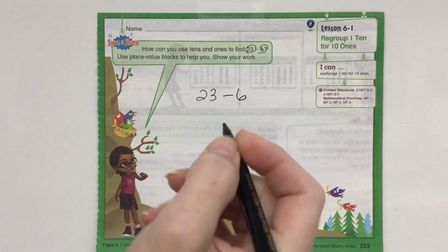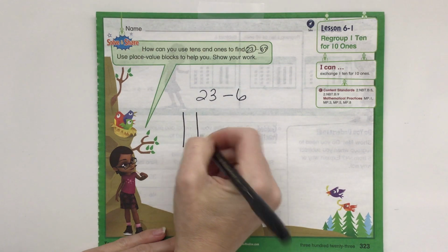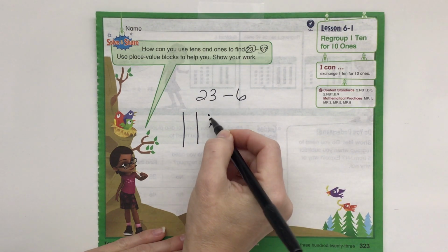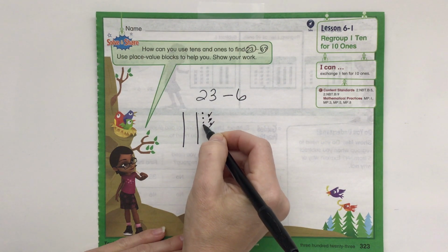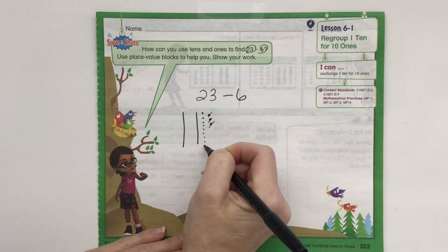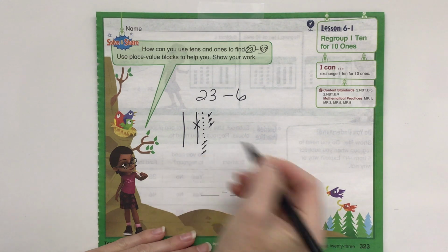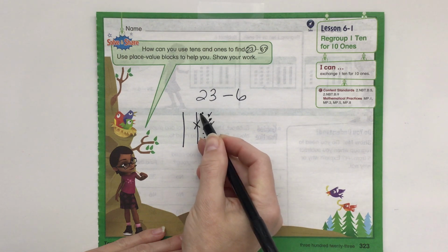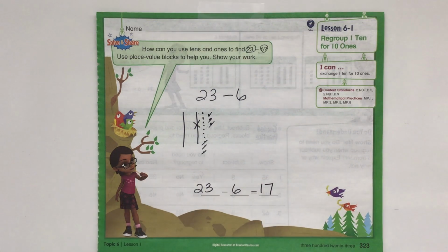So we can use our place value blocks. We can draw them out. I can do 23: 10, 20, 1, 2, 3. Now I need to subtract 6. So I can do 1, 2, 3, but what I'm going to have to do is break this apart into 10 ones. So I'm going to do 1, 2, 3, 4, 5, 6, 7, 8, 9, 10. I'm going to just put an X over that one. 1, 2, 3, 4, 5, 6. Now let's count what I have left. 10, 11, 12, 13, 14, 15, 16, 17. So I know that 23 minus 6 equals 17 when I draw it out with my place value blocks.